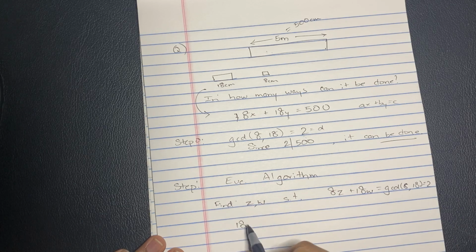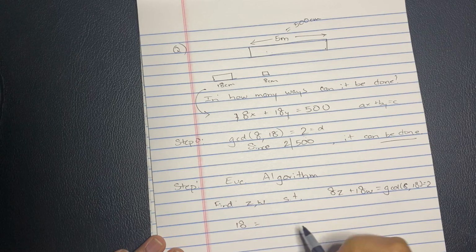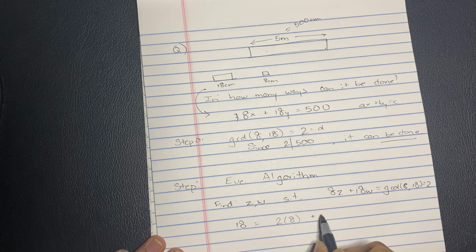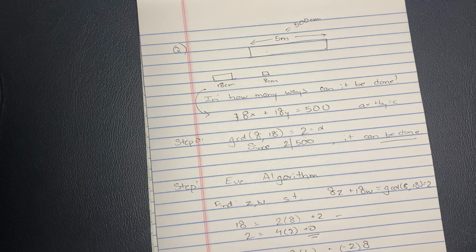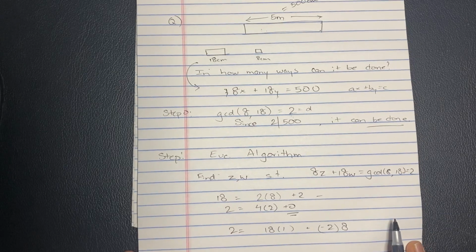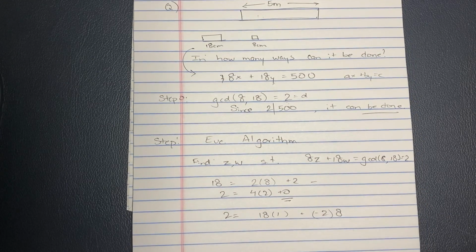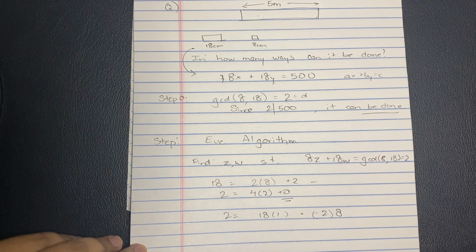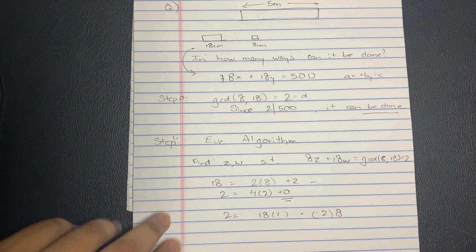So we use the Euclidean algorithm. 18 equals 2 times 8 plus 2, and 8 equals 4 times 2 plus 0. And since we have the 0, we have this equation: 2 equals 18 times 1 plus negative 2 times 8. We have that. I just use the Euclidean algorithm. Again, just go to the video which I tried to point out. And yeah, that is step 1.